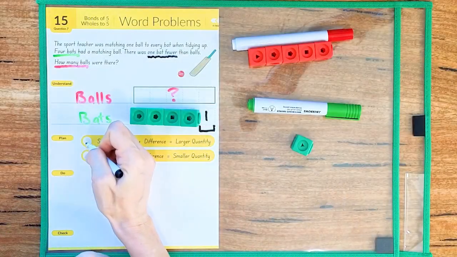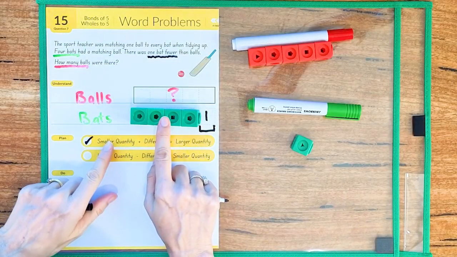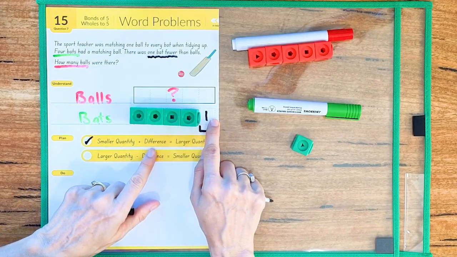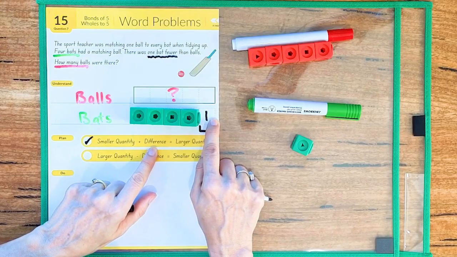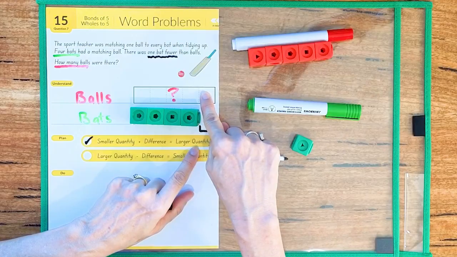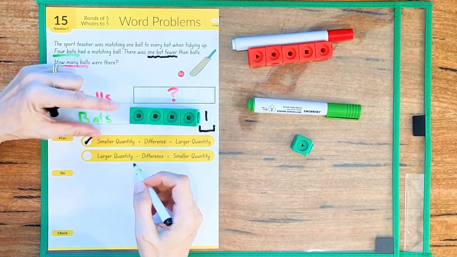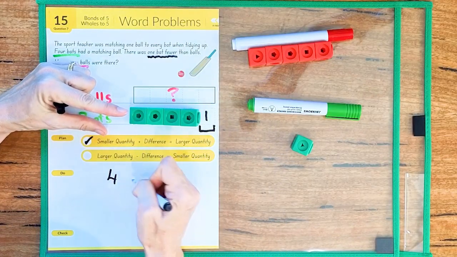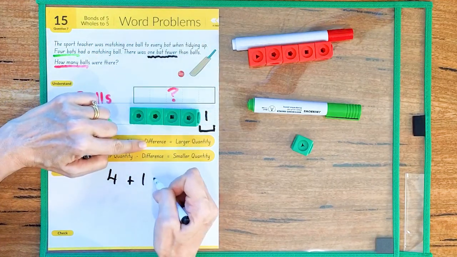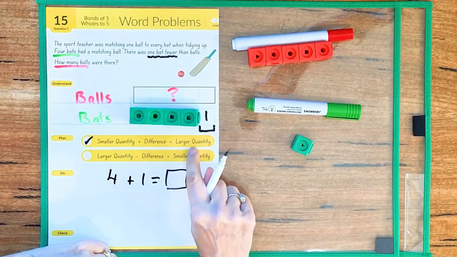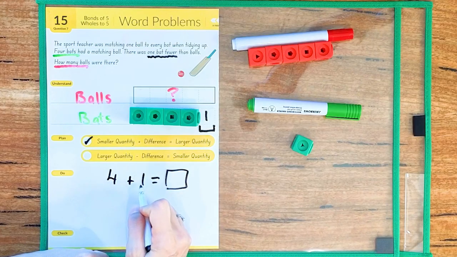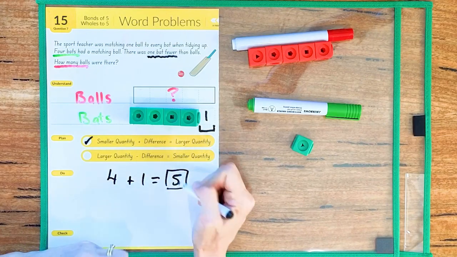I'm going to use this plan here because I know the smaller quantity, which is the bats, and I know the difference, which is 1, but my unknown is the larger quantity, or the balls. So the smaller quantity of 4, add the difference of 1, equals my larger quantity, which is my balls. 4 add 1 equals 5.